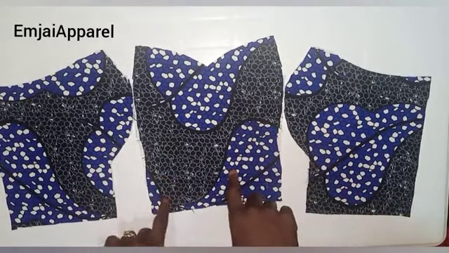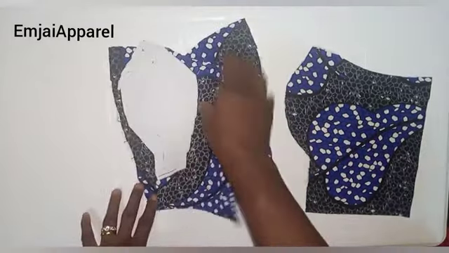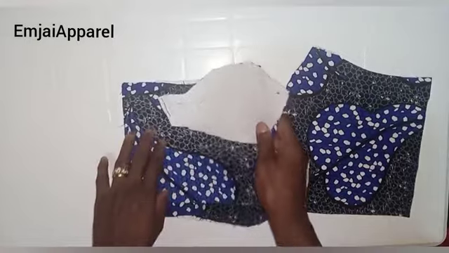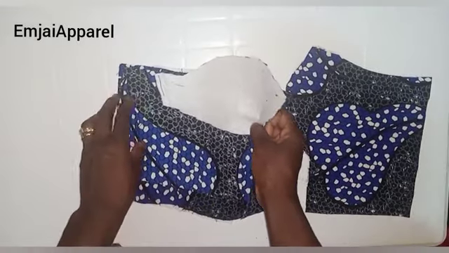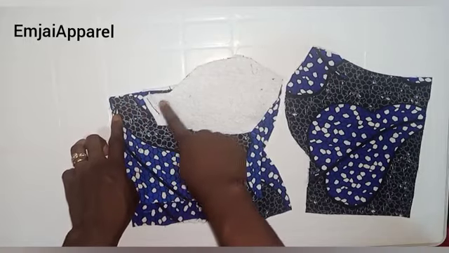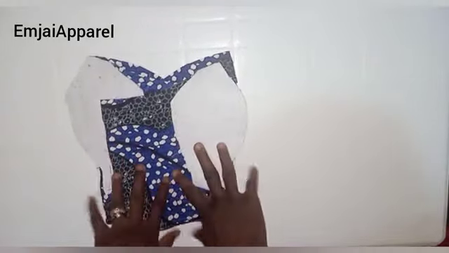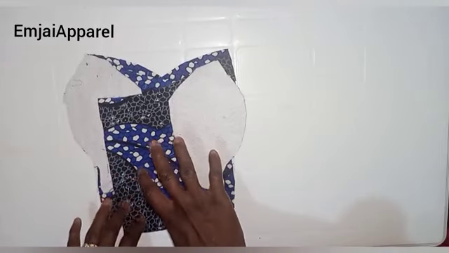Next, we are going to be joining the side to the center panel of the bustier, and in doing that, you place it this way, the good side facing the good side, and start sewing from the lower part of the bustier down to the upper part. I'll do the same for this other side and also for my lining, after which I'll come back to show you the next step.